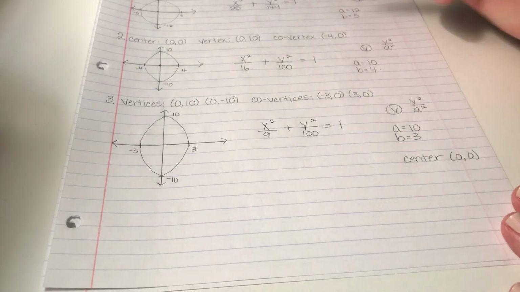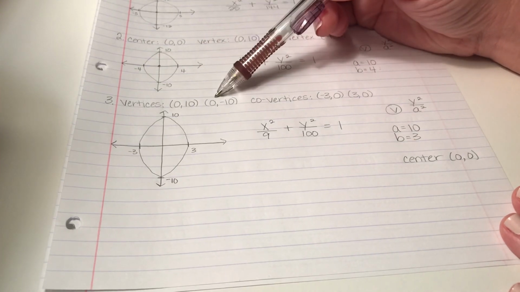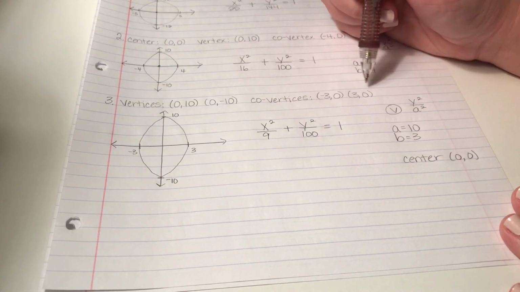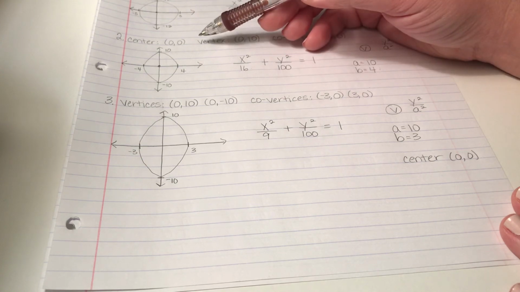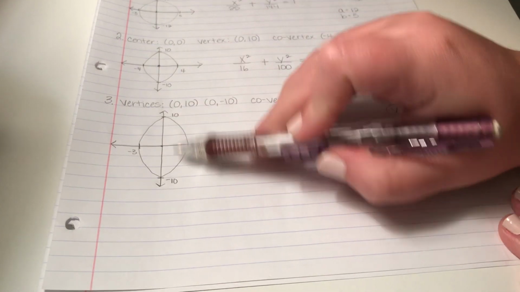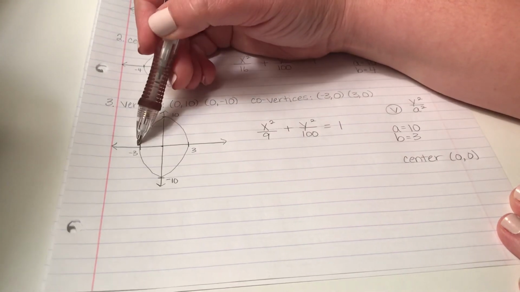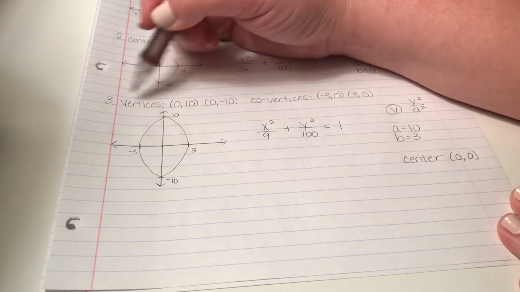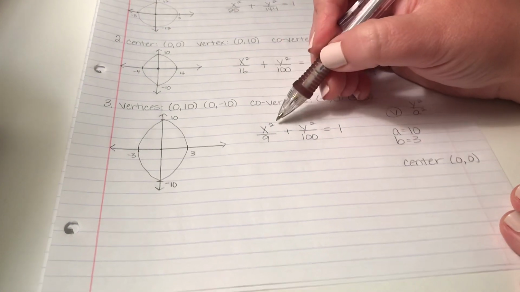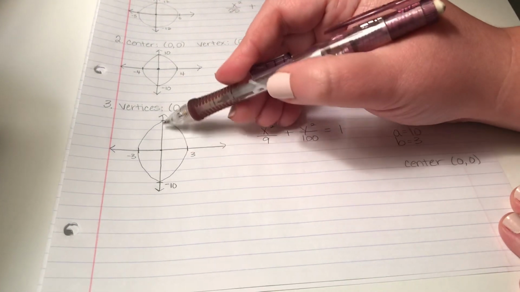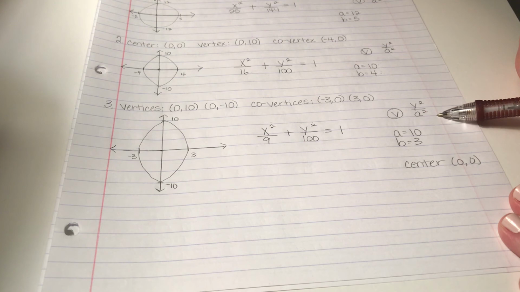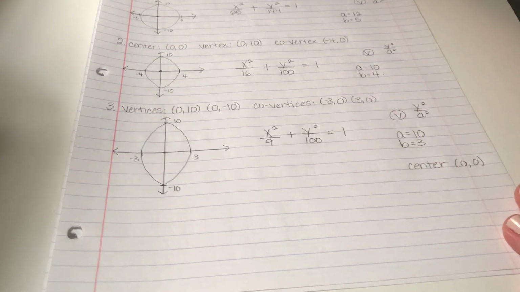All right, number 3, vertices at 0, 10, and 0, -10, covertices at -3, 0, and 3, 0. This one's a little different. It didn't give us the center, but once we sketch that, we can see that the center would have to fall halfway between -10 and +10, and here between -3 and +3. So even though they didn't say it, sketching it out tells us that our center is located at 0, 0, which means we keep that x squared and y squared. Use this to find the distance of a and the distance of b. Since it's vertical, the a squared will go under y squared, so 100 and then 9.